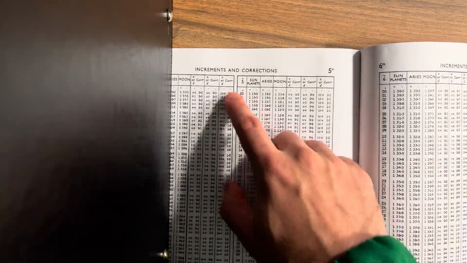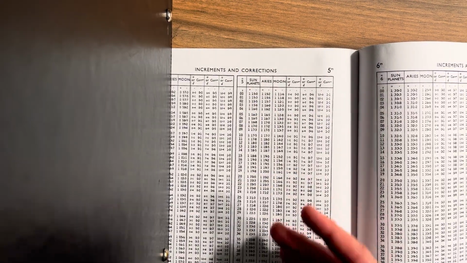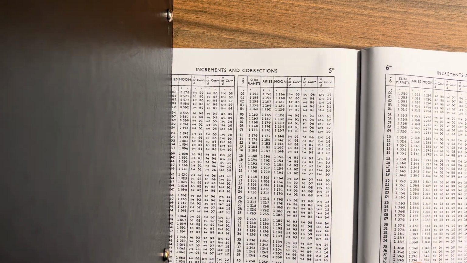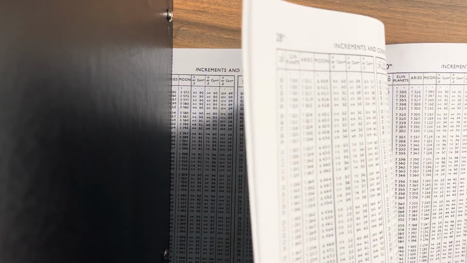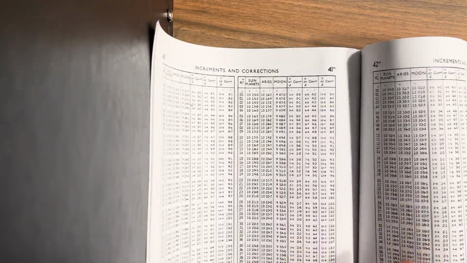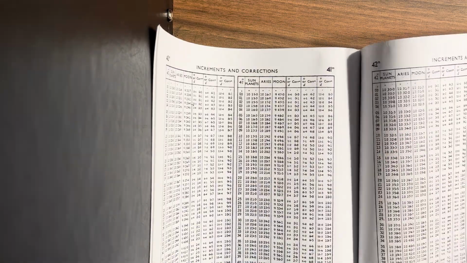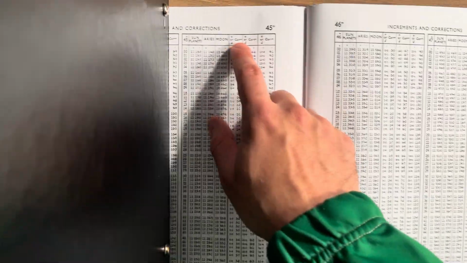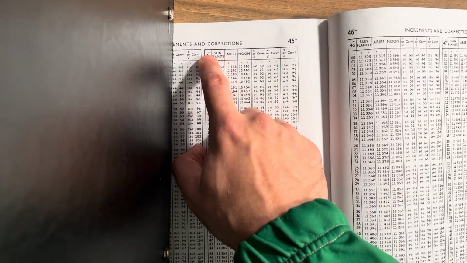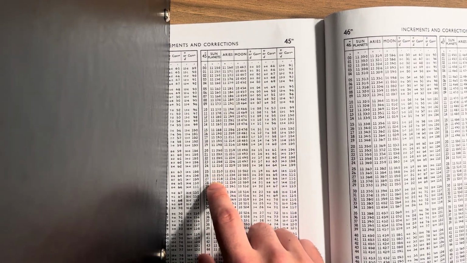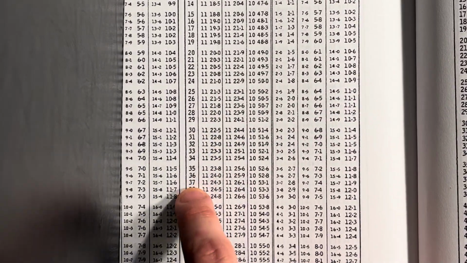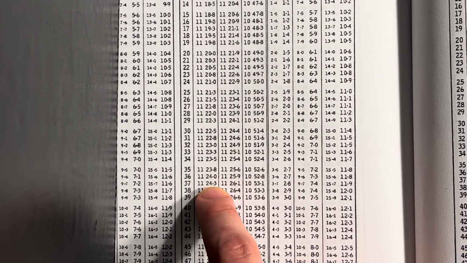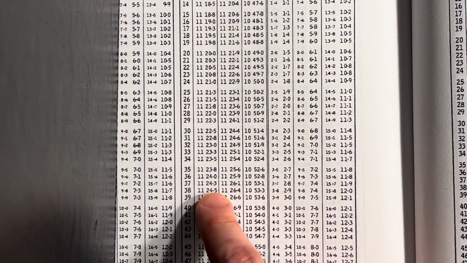What the increments and corrections section does is it allows you to correct a value from just an hour to its exact amount of minutes and seconds. So if we use the example I just gave of 45 minutes, 37 seconds, you can see here's the minutes at the top of each page here. 44, 45, 46, 45 minutes right here. And then the seconds are down this top column here. So if we come down to 37 seconds, you can see that the sun would be 11 degrees and 24.3 minutes of GHA to the west of where it was exactly on the hour.